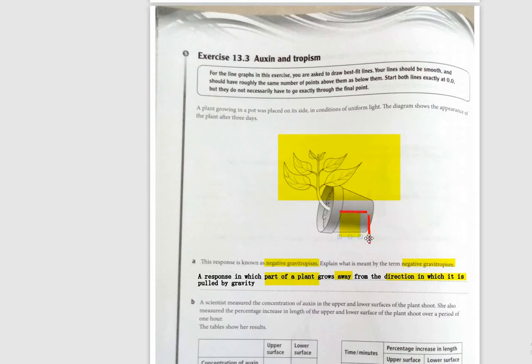Right. So these are the roots. Just imagine these are the roots. So this one, negative gravitropism, is growing away from the direction in which gravity is supposed to pull. It's not responding towards gravity, but the roots are. But in this case, they're asking you to define negative gravitropism for this whole plant that's going away from gravity. So you just say a response in which part of a plant grows away from the direction in which it is pulled by gravity.